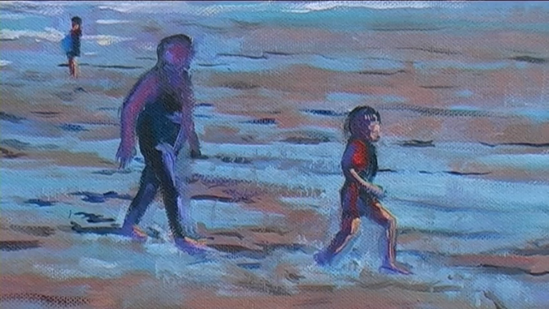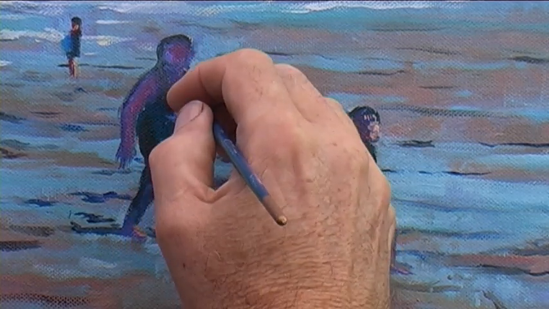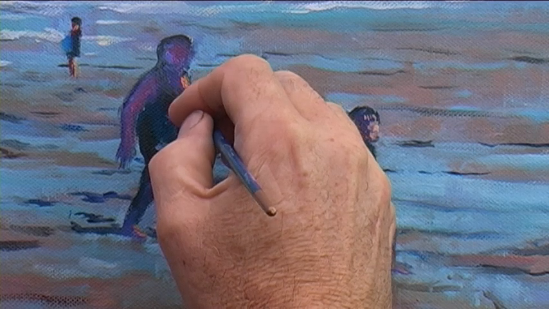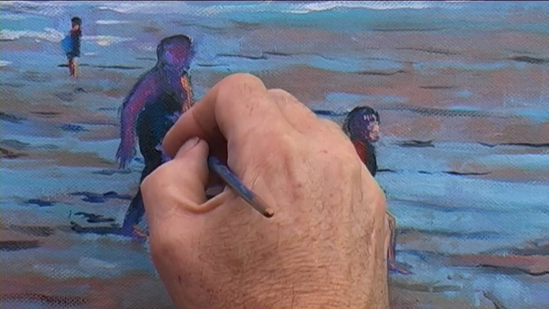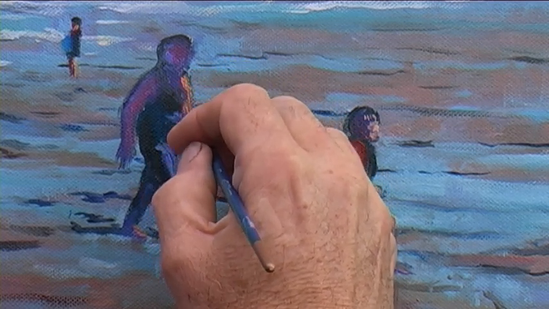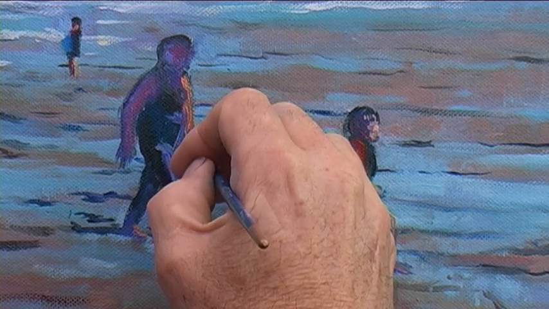Now we want his arm. Take some almost pure cadmium orange. Come down that side. Really catch the sunlight here. His arm coming down on the outside there.